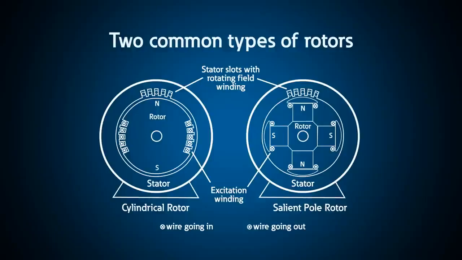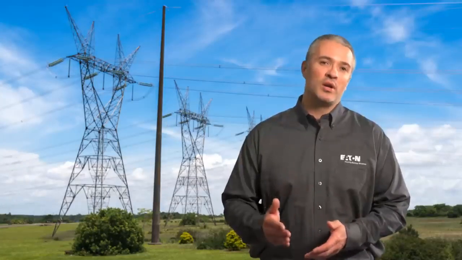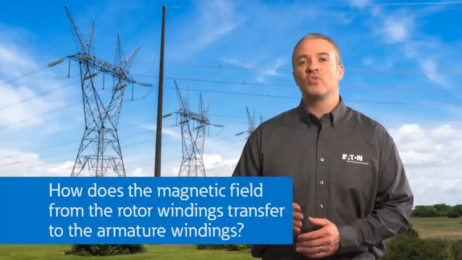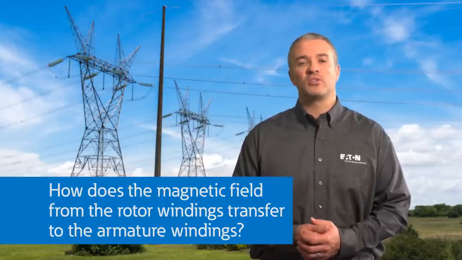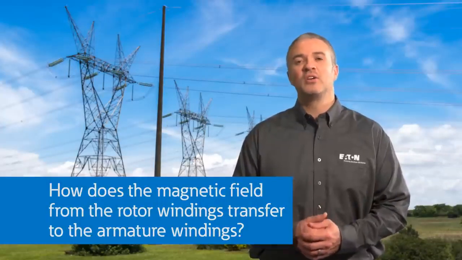The two common types of rotors are cylindrical and salient. Cylindrical will generally operate at speeds of 1200 RPM or more, and salient at speeds below 1200 RPM. So, we know how the magnetic field is created on the poles of the spinning rotor. Now let's see how the field transfers onto the armature windings or poles of the stator and turns into usable power.